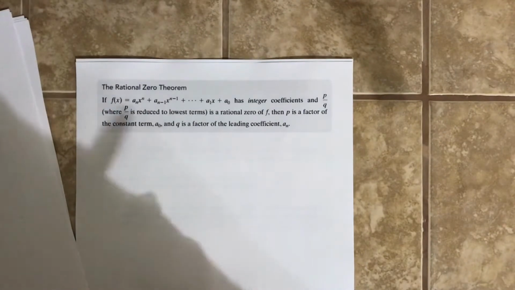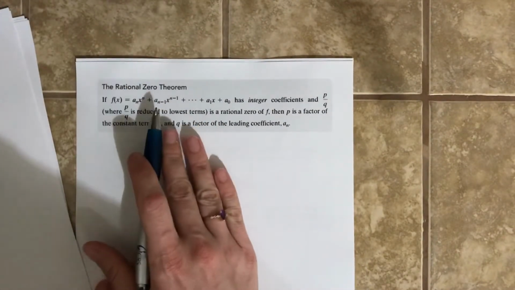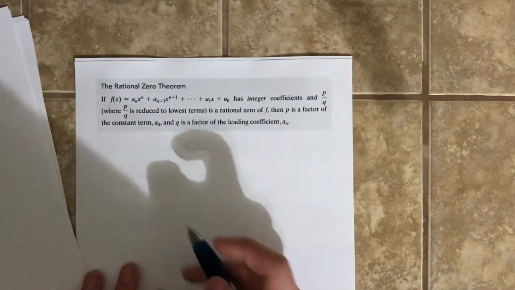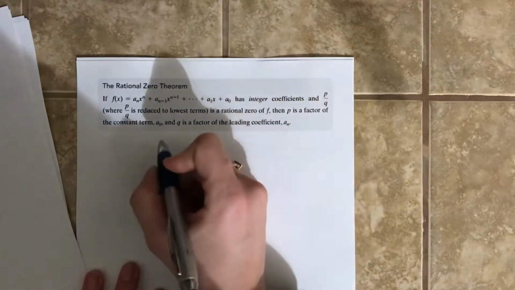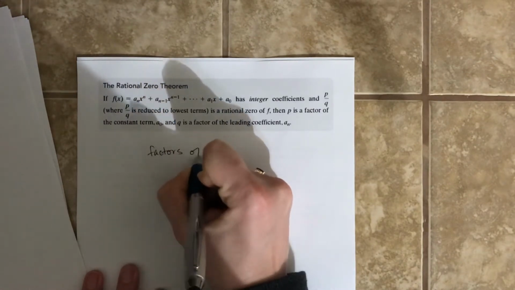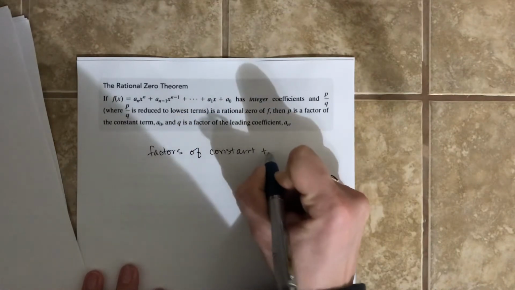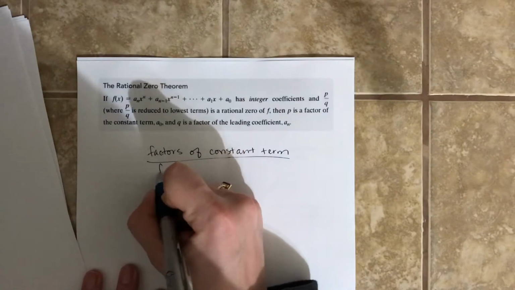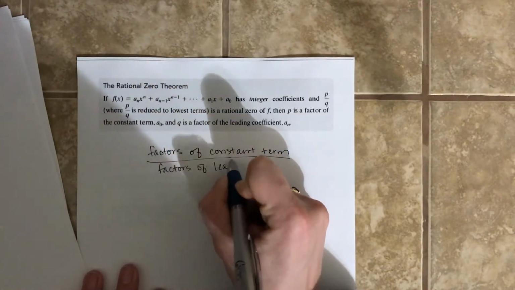Now this is in your notes, and what this is basically saying is that all of the possible zeros, and this is just possible zeros, when you're trying to find the zeros of a polynomial function, I want you to write down that it's the factors of the constant term divided by the factors of the lead coefficient.